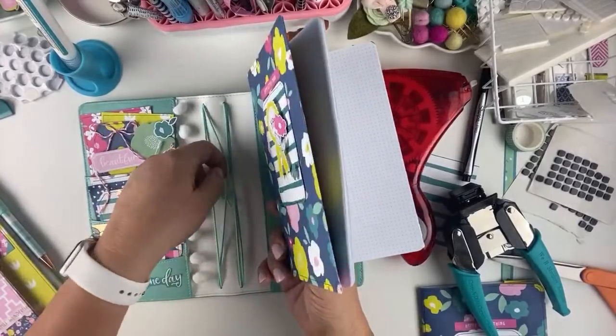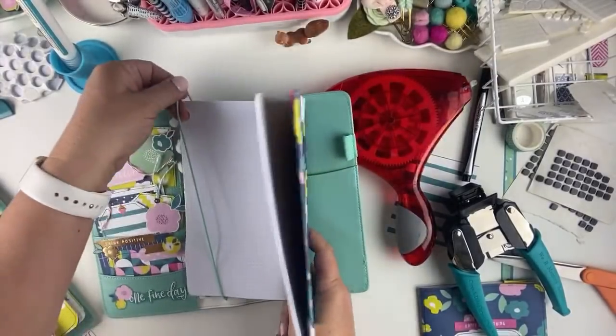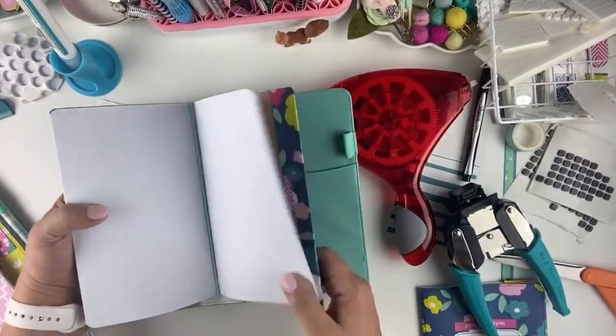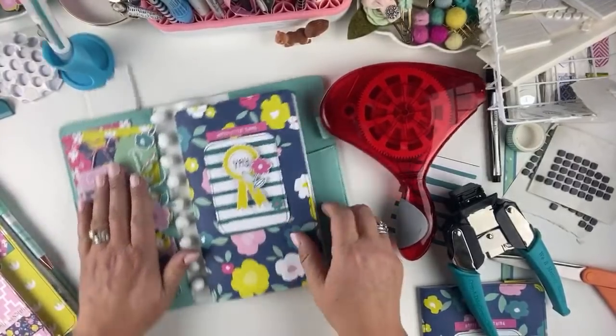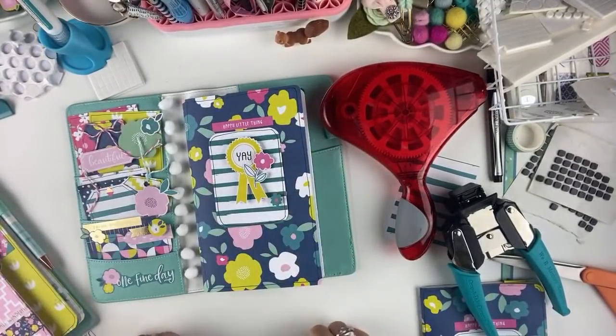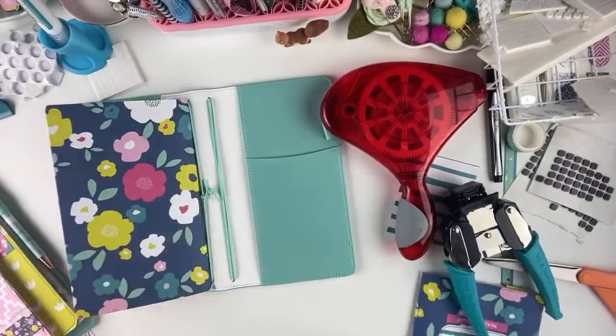Okay, so there's our first insert, and it's going to go right into our little pocket like that. So if you are working with a kit, super easy. If you're not working with a kit, still super easy. Just kind of go through your stash and see what you have that you have to work with. All right, let's do our next insert.